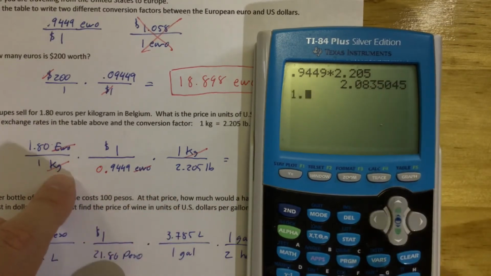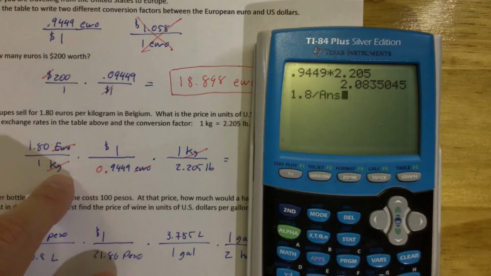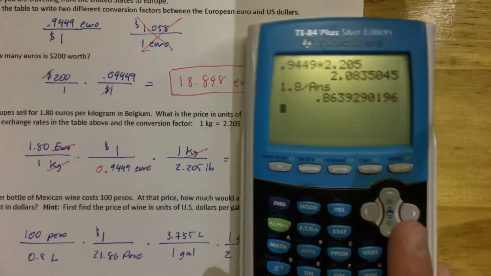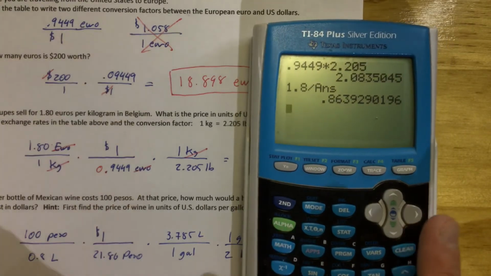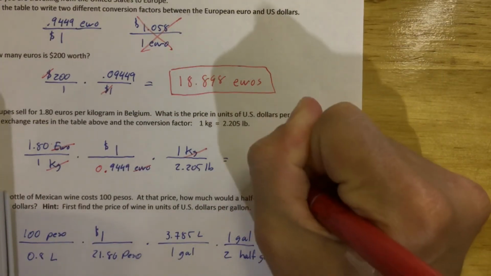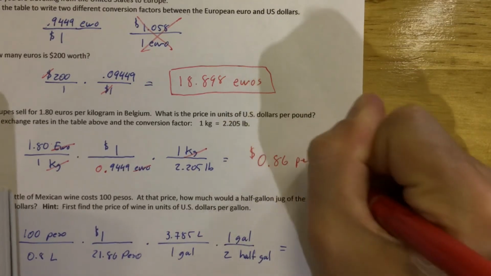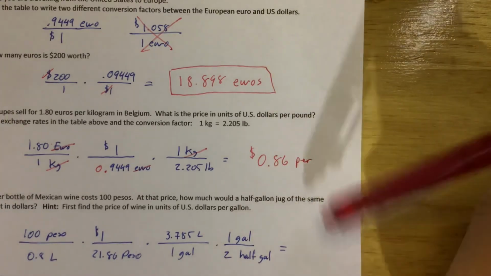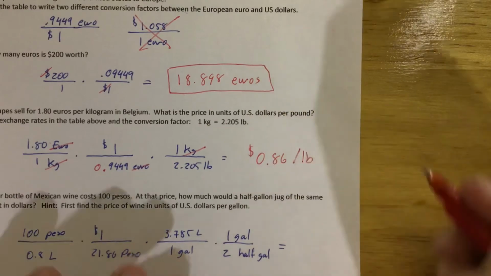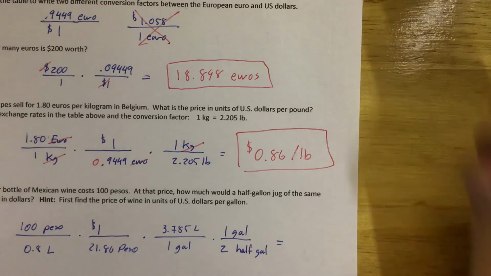We're going to take 1.8, we're going to divide it, and if you have a calculator that can recall answers, you can just recall that other number and divide by it so it's as accurate as possible. Or just take enough decimals and you'll be fine. Looks like we're going to get that, which is going to be, since this is dollars, we're going to put 0.86 per pound. You could do a little slash if you want. That'd be fine. Per pound. All right, so about 86 cents per pound is what that converts out to.